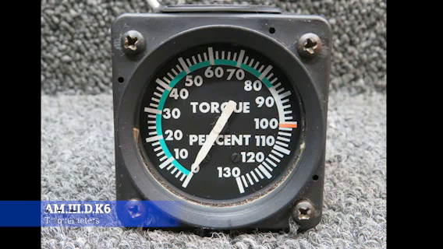Generally speaking, you're going to hear torque more often than just about anything else out there, because it's generally going to be more accurate than some of the other indicators of power.